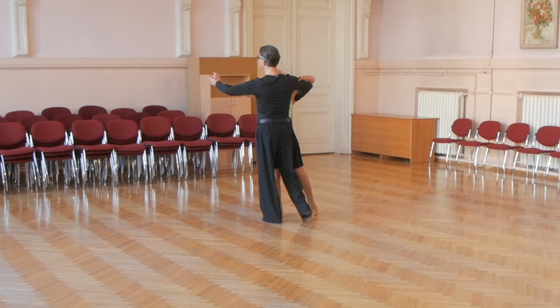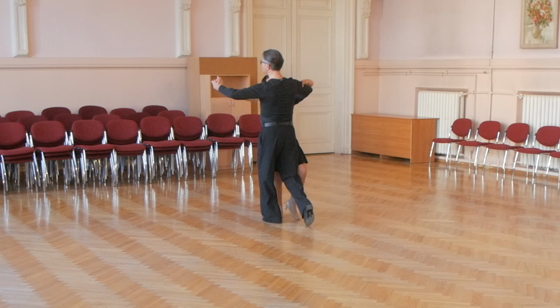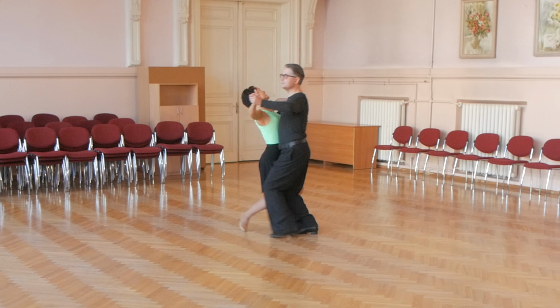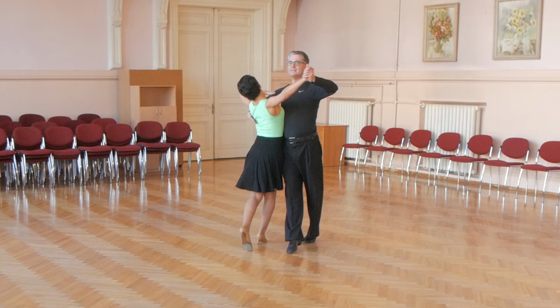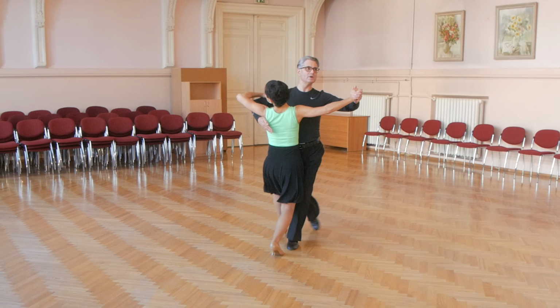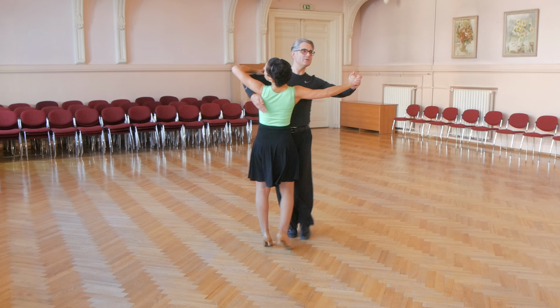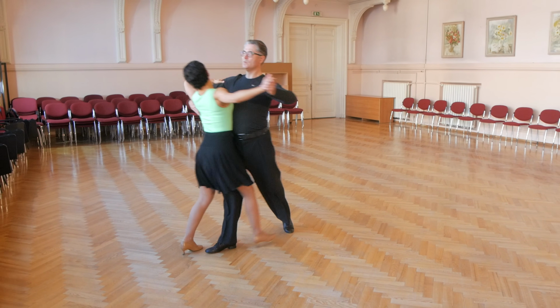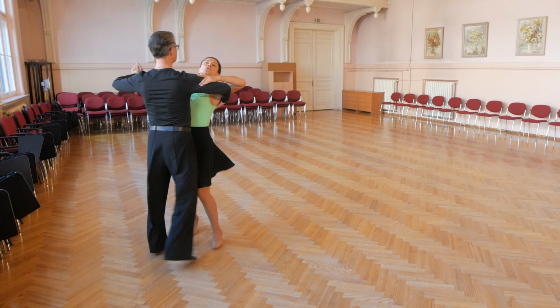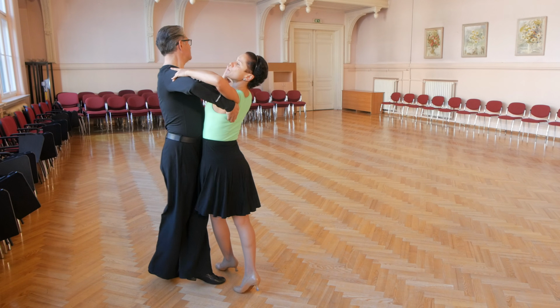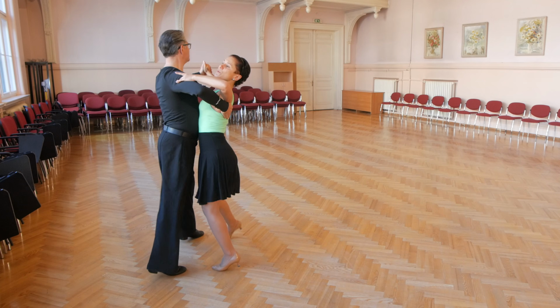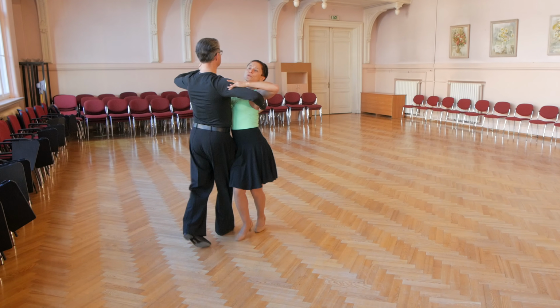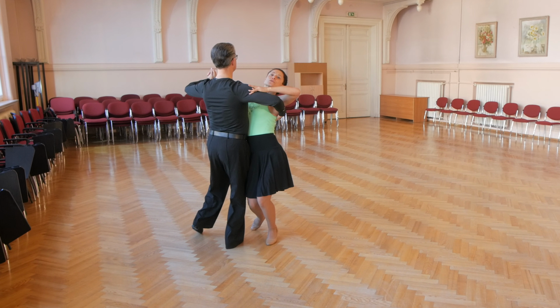Lady step, she starts with left foot, forward, to side, back in CBMP, back, back, back, back, close in heel turn, to side, cross behind, replace, to side, back in CBMP and lower.